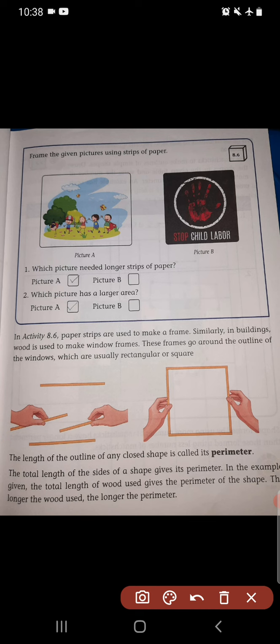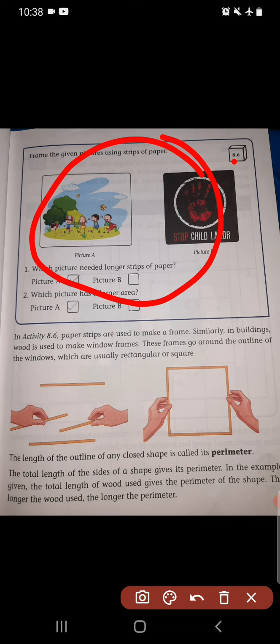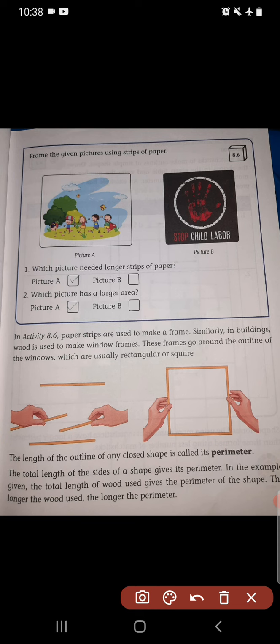In activity 8.6, paper strips are used to make a frame. In this activity, we use paper strips. Paper strips means by tearing the paper, we made those strips. We made that picture. But now you see, similarly in buildings, wood is used to make window frames. In your homes you can see window frames. It is not the window, children, it is the window frame. Yeah, it is made of wood. These frames go around the outline of the window, which are usually rectangular or square. Check whether your window is rectangular or square. Most windows are rectangular and the outside frame is made of wood.